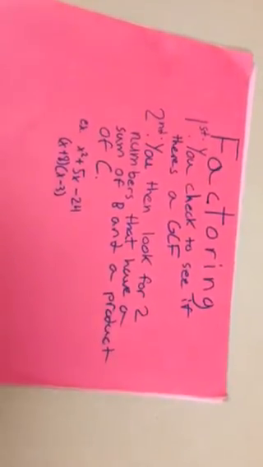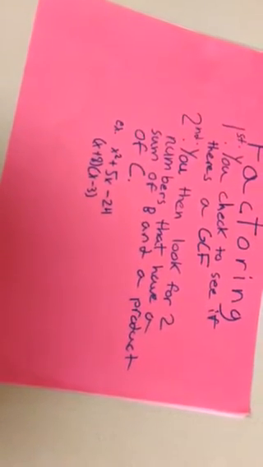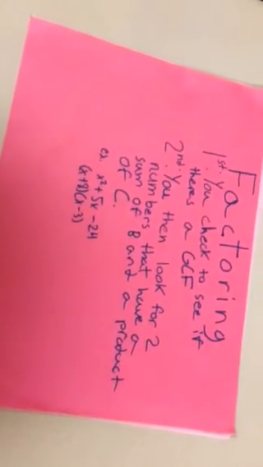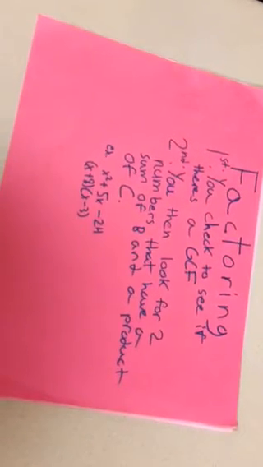Factoring. The first step when you are solving by factoring is you check to see if there is a greatest common factor, also known as a GCF. The second step is you look for two numbers that have a sum of b and a product of c. Example, x squared plus 5x minus 24, and that factors into x plus 8 and x minus 3. So 8 plus -3 equals b, which is 5, and 8 times -3 is -24, which is c.